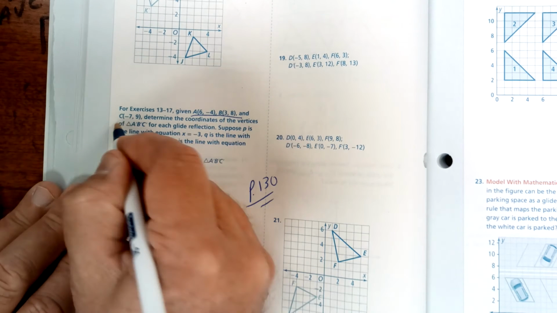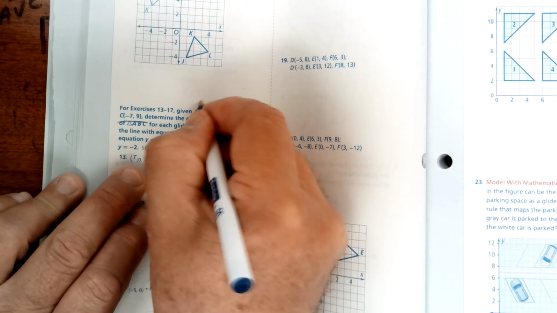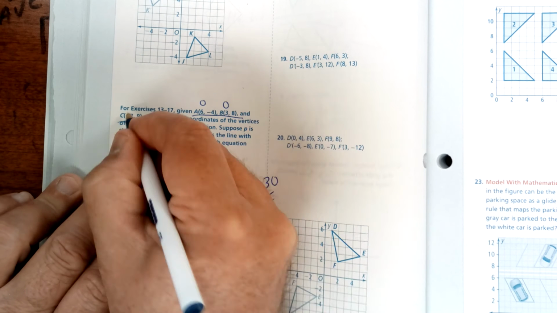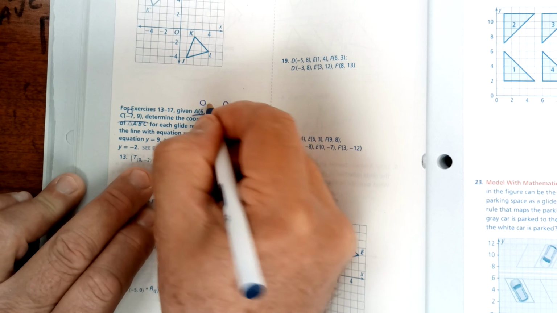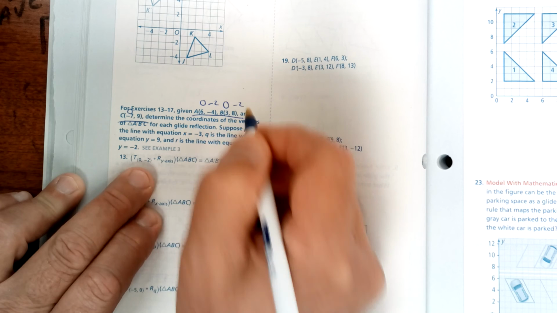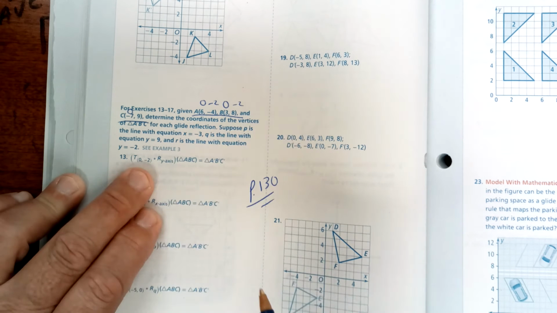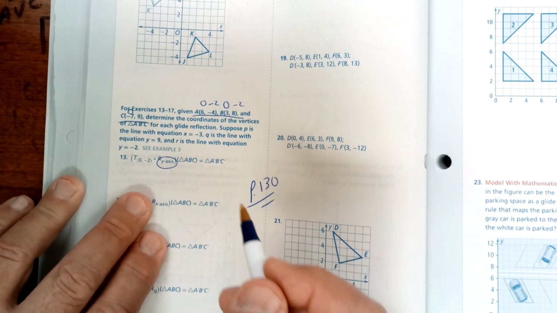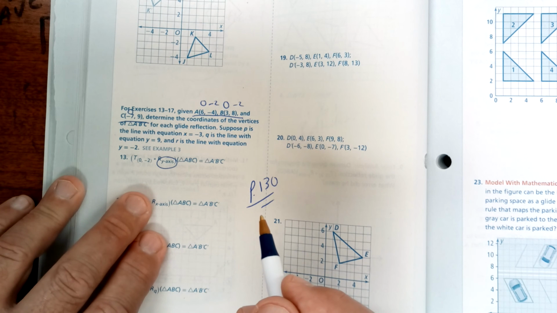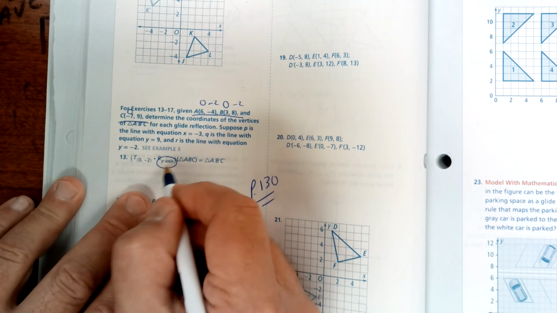And what you're going to do is put a 0 on the x's, and then you're going to put a -2 on the y's. And then you're going to write your new points, and then you're going to reflect it over the y-axis. Okay, that's how you're going to do that. Remember, the y-axis, you're going to change the x.